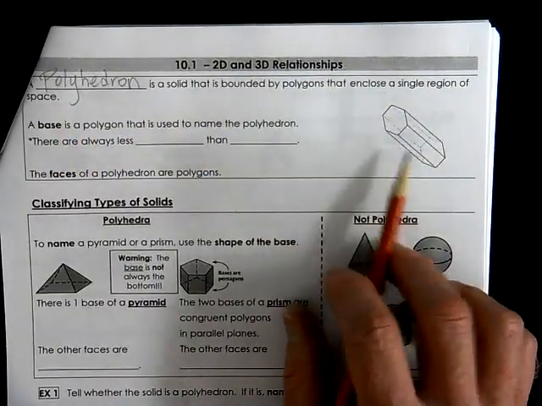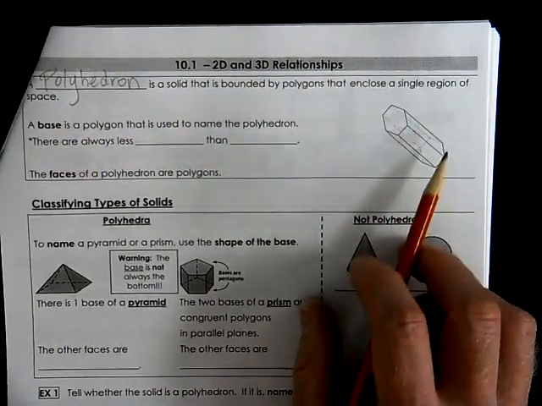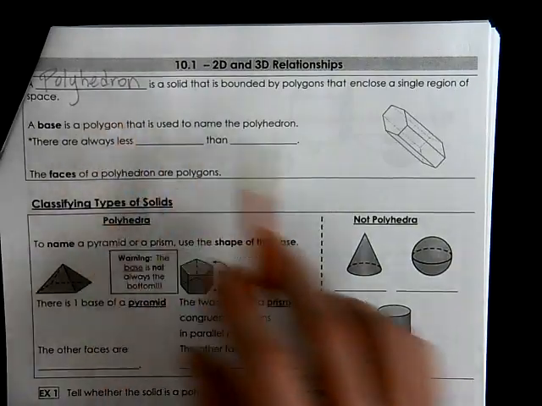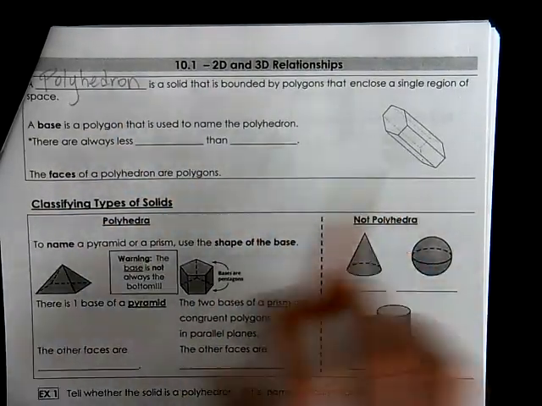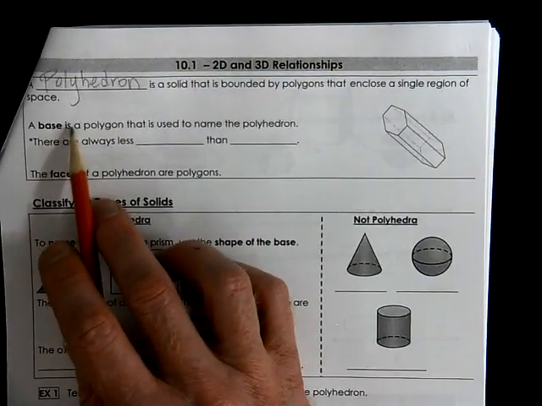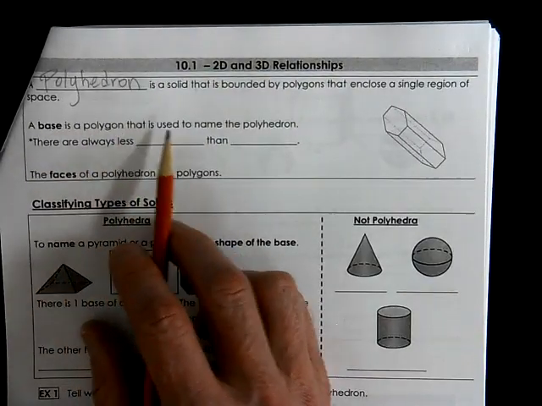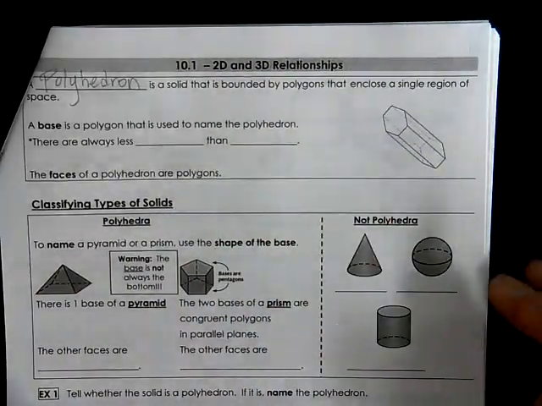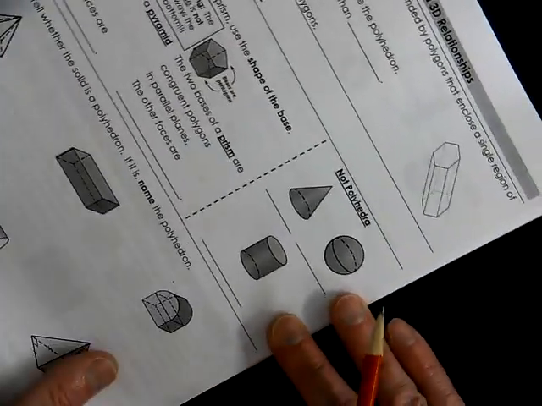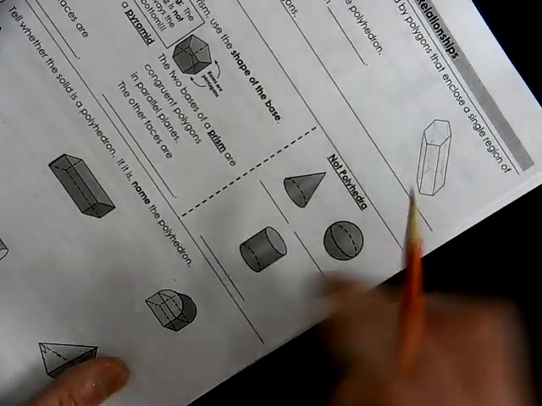So this here would be considered a prism. That is a type of polyhedron. There's lots of different types of polyhedron. A base is a polygon that is used to name the polyhedron. So the base is not always sitting on its base.